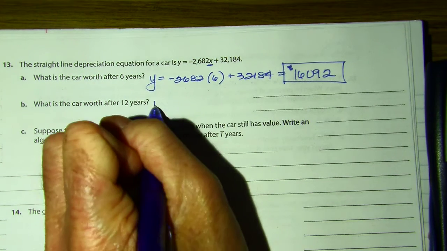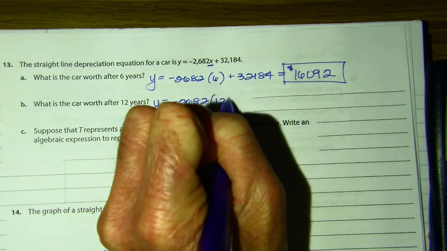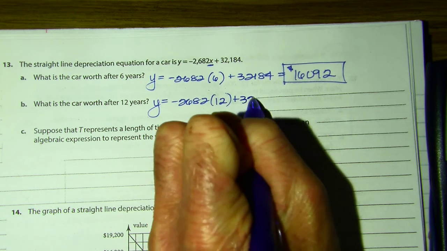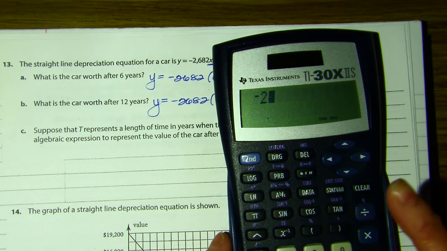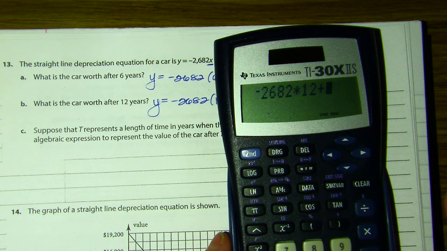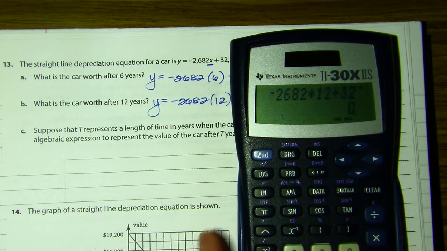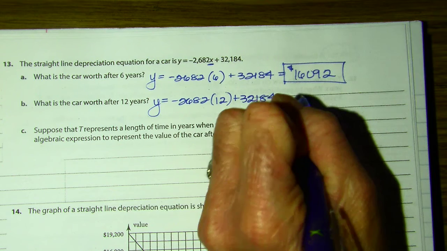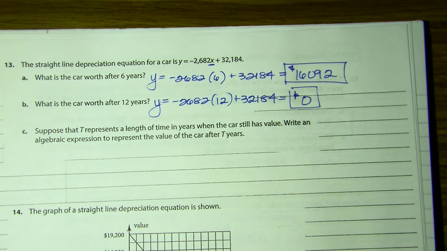What is the car worth after 12 years? So again, I'm plugging in 12 for x into the equation they provided me with. So negative 2682 times 12 plus the beginning value of our car, which was 32,184, 0. So we just found how many years it takes for his car to be worth $0.